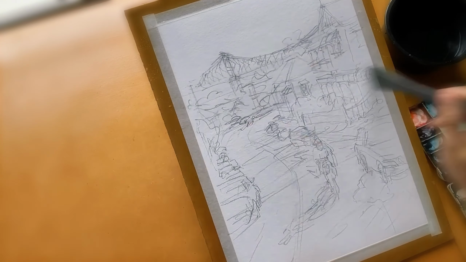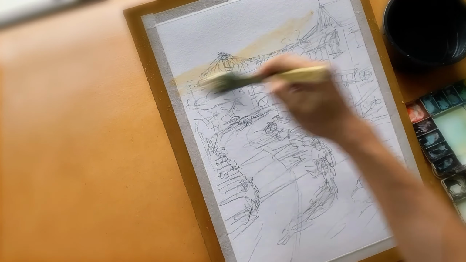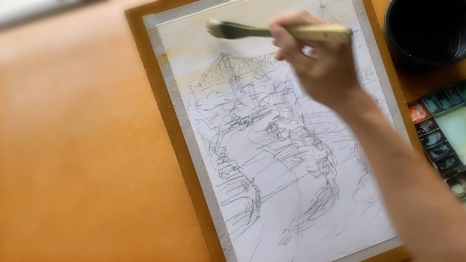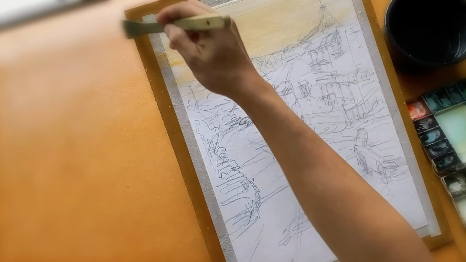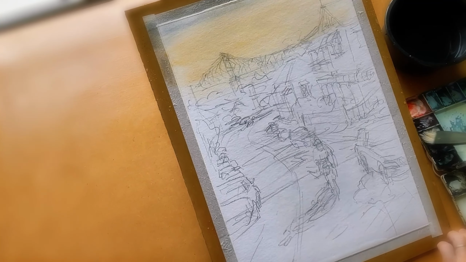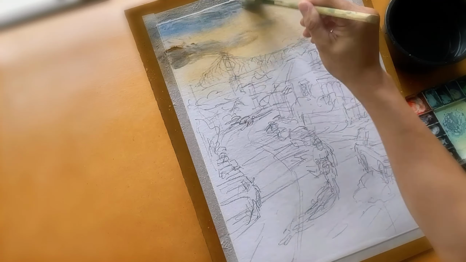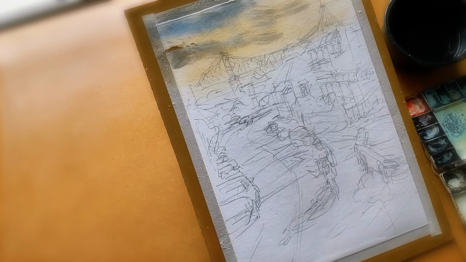First wash, sky and atmosphere. The sky sets the mood for everything that follows. We begin by wetting the entire upper half of the paper, working wet on wet. While the paper is still wet and glistening, drop cadmium yellow at the horizon line.